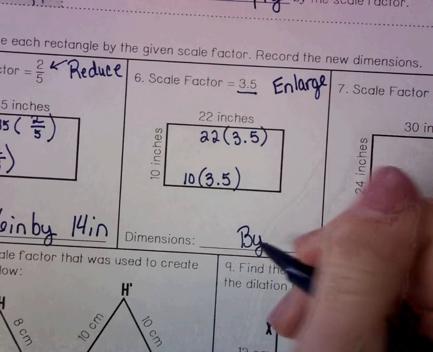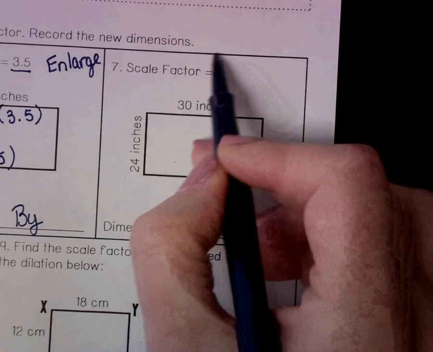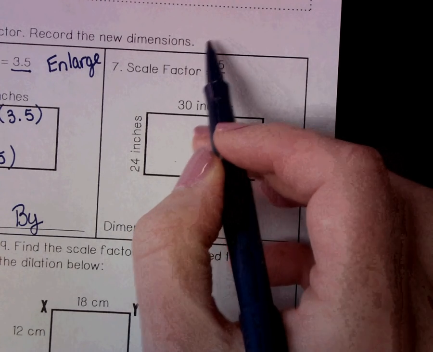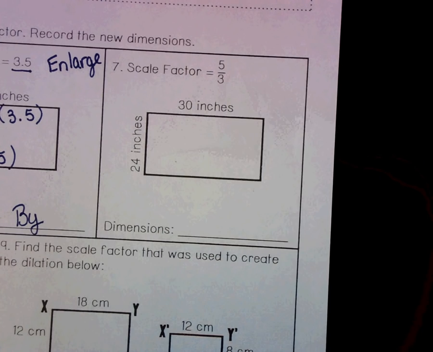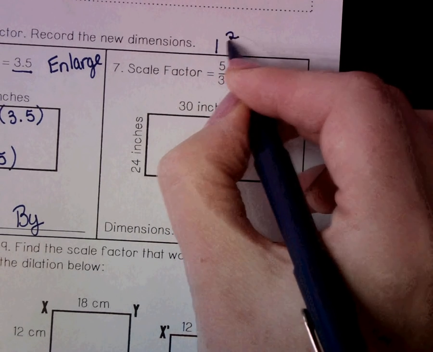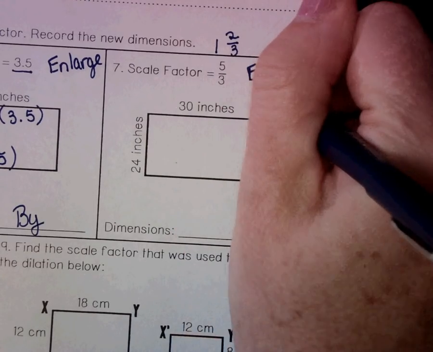I want you to do those calculations yourself and write them down. Okay, and number 7, our scale factor is 5/3. Now be really careful with this because notice this is an improper fraction. So this number 5/3, that's really 1 2/3, right? So that's greater than 1. This is going to be an enlargement.